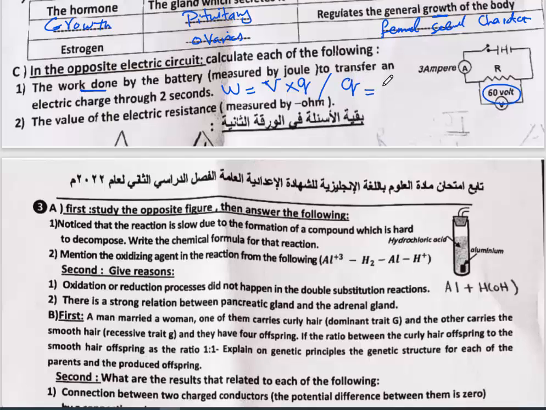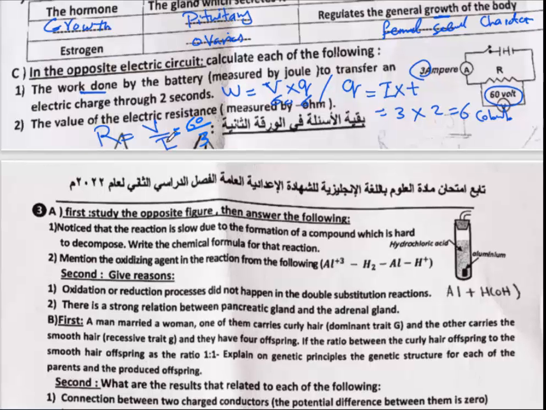Quantity of charge equals what? From the law of intensity, it will equal I, the current intensity, times time. I here is 3 ampere times the time, which is 2 seconds. It will be 6 coulomb. Now it's easy. I will take the 6 here and the 16, and I can find the work done. Number 2, the value of electric resistance. We know that the resistance equals V over I. I already have the V, 60, so finally I can get the resistance in ohm.